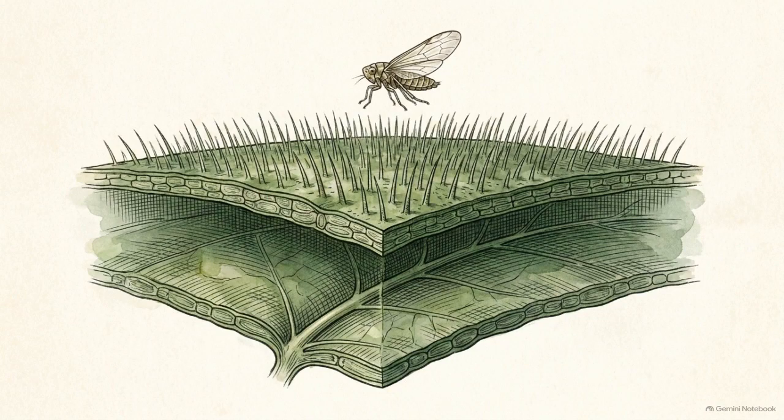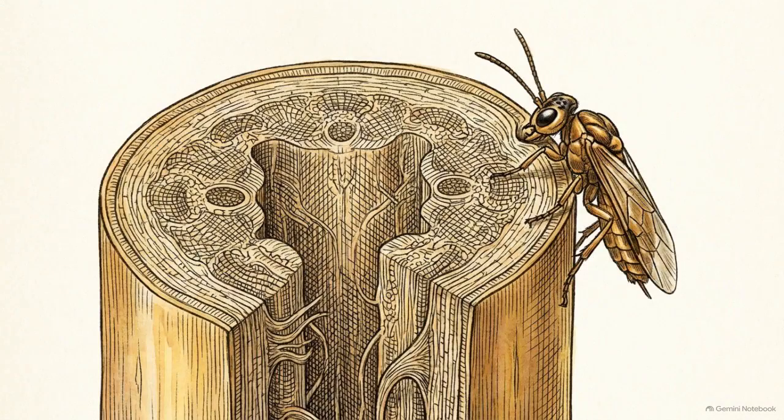They utilize morphological defenses, like hairy leaves in cotton to repel jassids, and biochemical defenses, like solid stems in wheat to resist the stem sawfly. Our breeding programs replicate these defenses. For example, the brassica variety Pusa Gaurav was specifically developed to provide resistance against aphids.